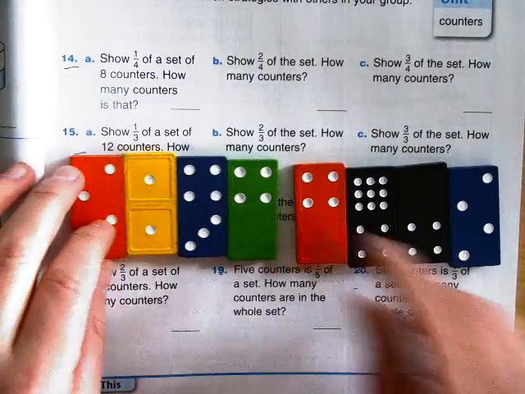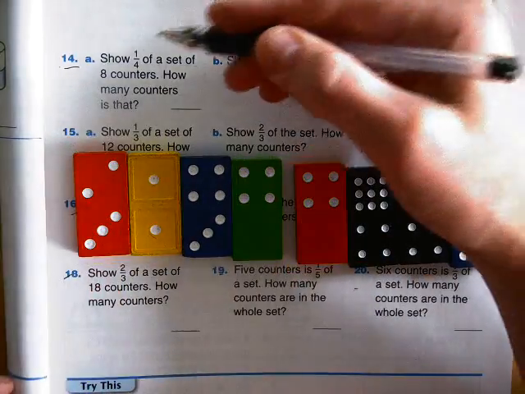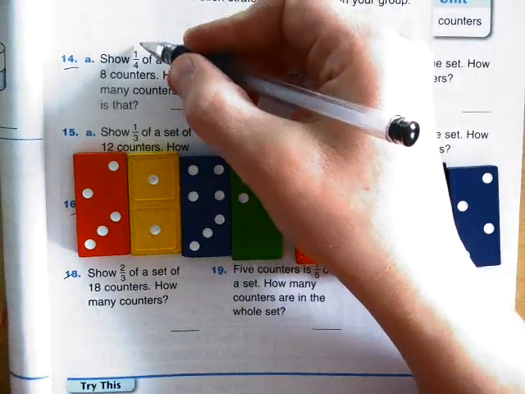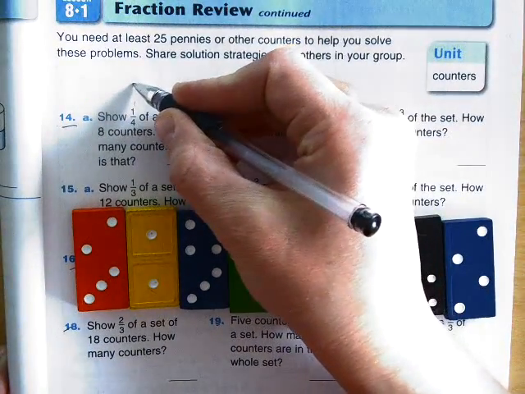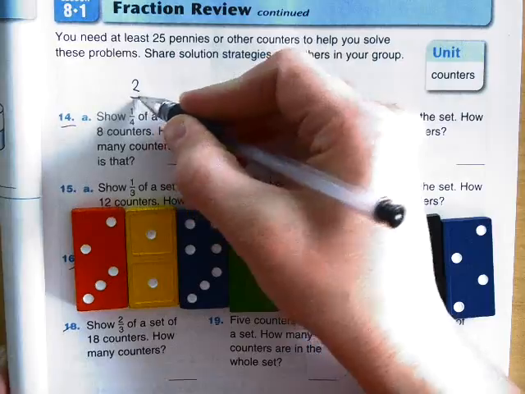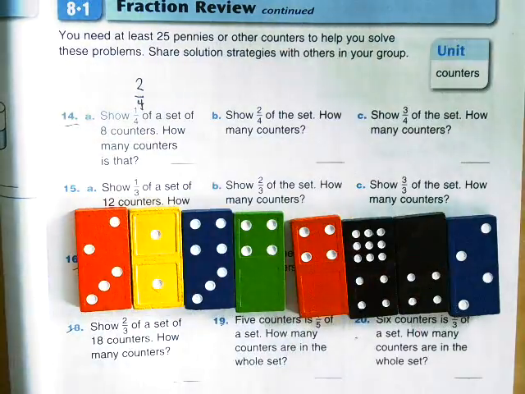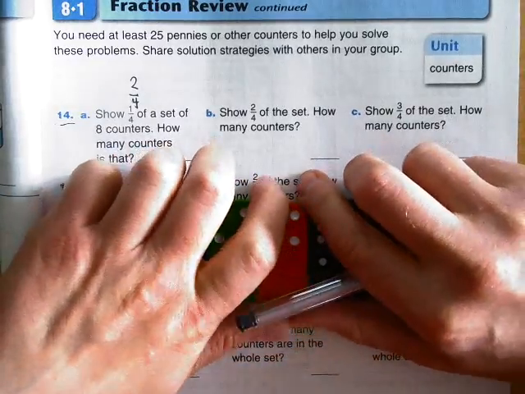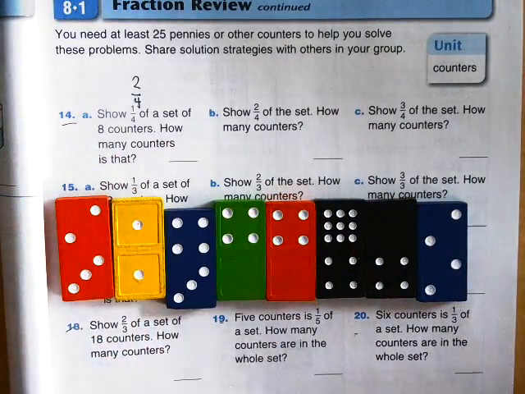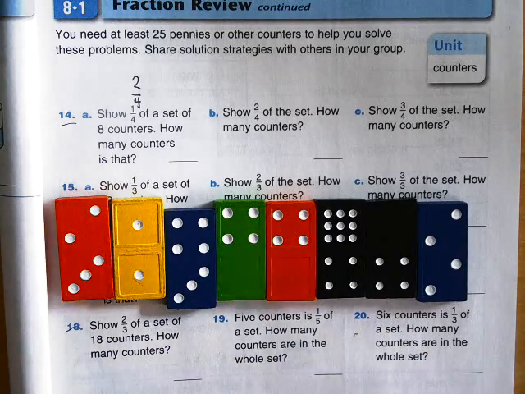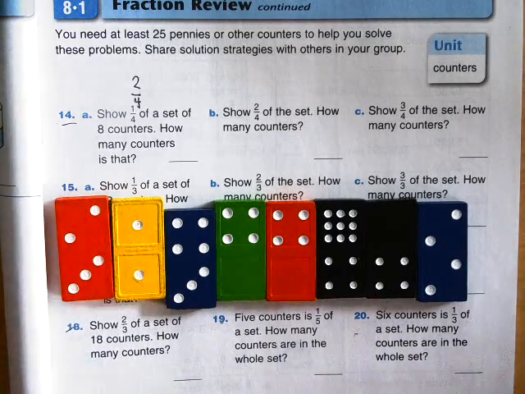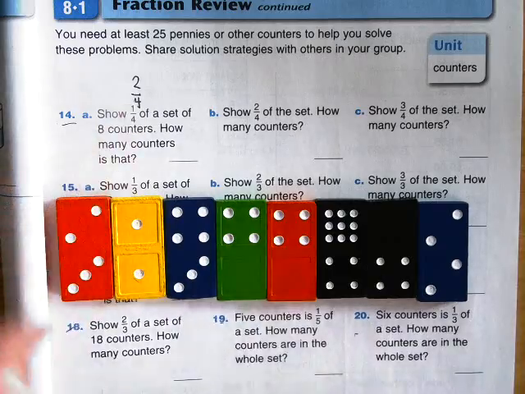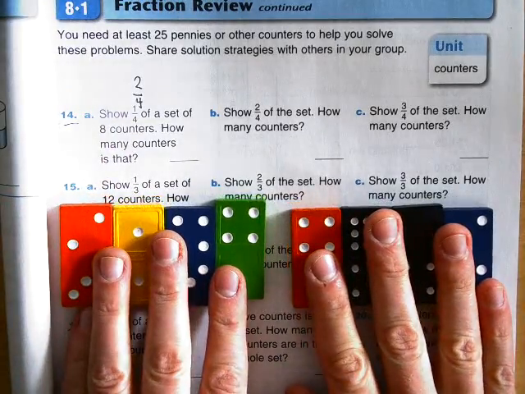Now what if the problem asked you to show 2/4 instead of 1/4 of this group of dominoes? What if it had asked you to show 2/4? Still, which number are you going to look at first? The bottom number. And what's the bottom number? Still 4. So we look at the bottom number, it's still 4, I make my groups of 4.